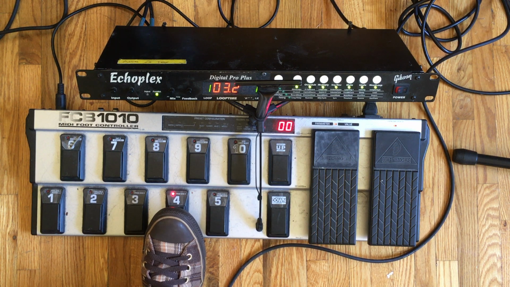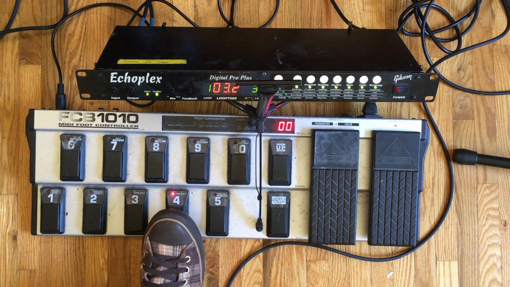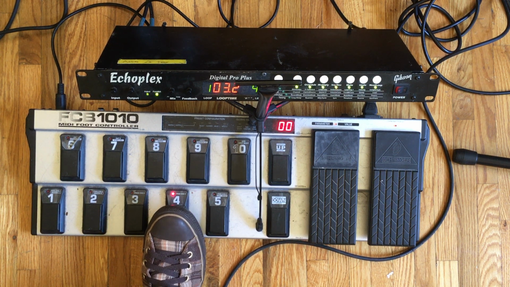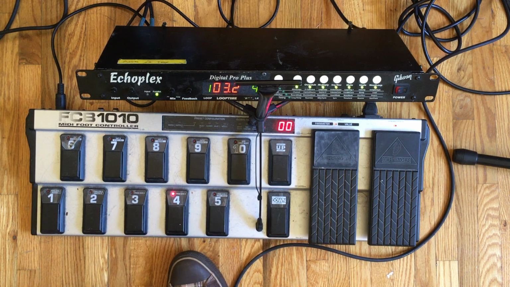Now I'm going to do quarter notes. Yeah, that's pretty good. You can hear those little artifacts, split seconds at the beginning and ends of notes where my timing was not totally on point. That's not necessarily the end of the world.